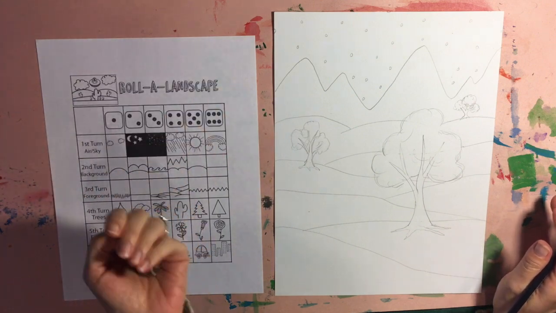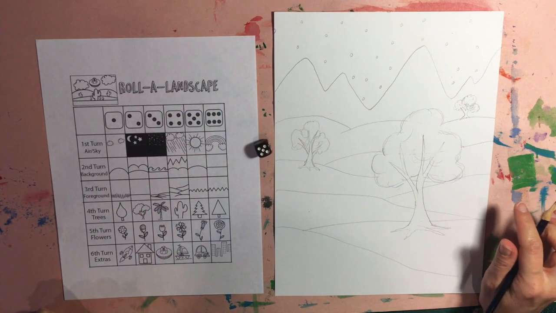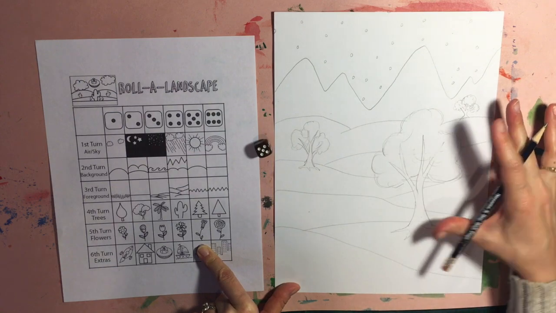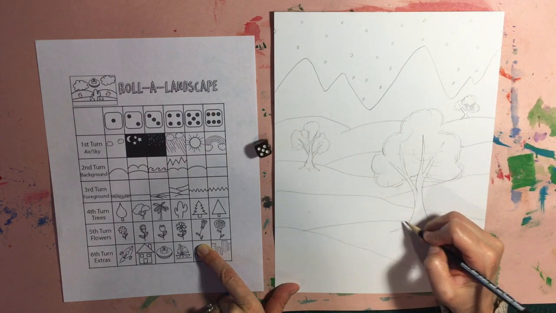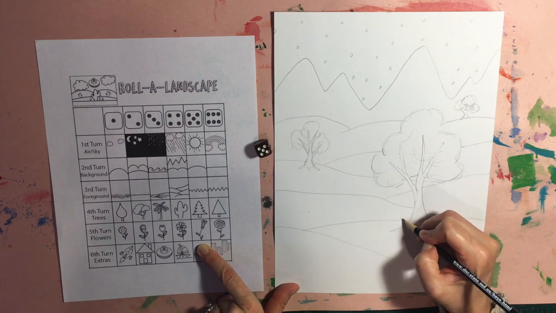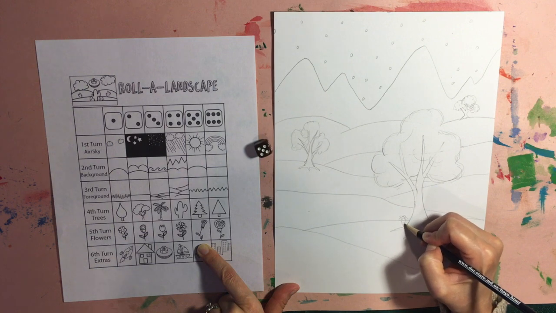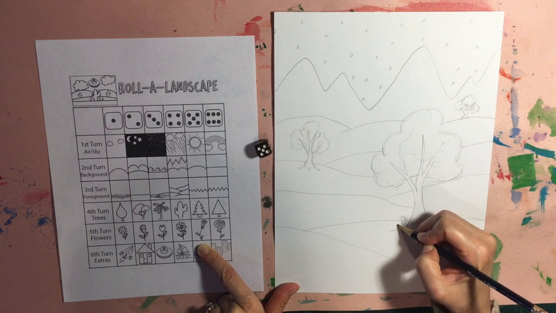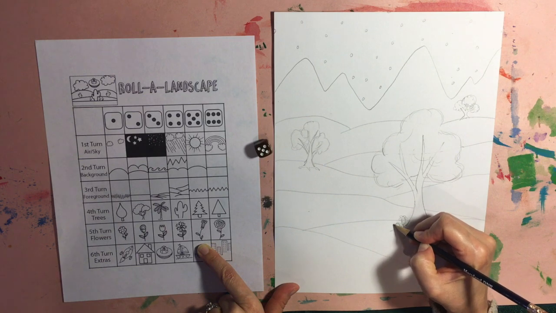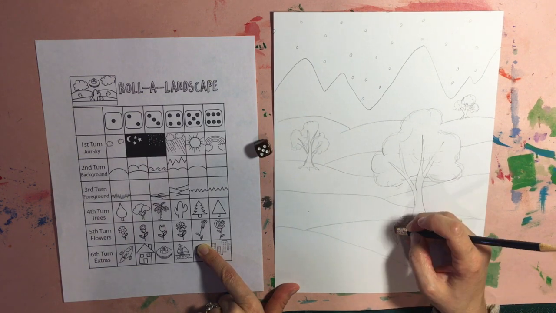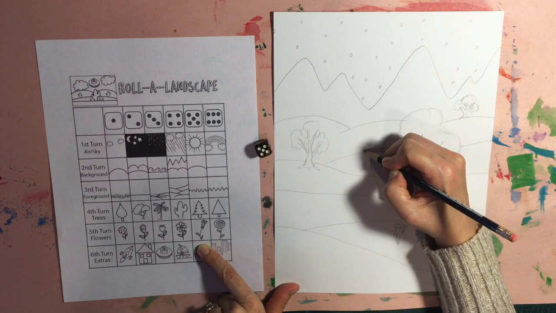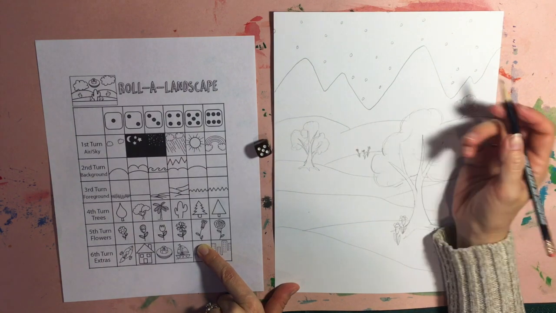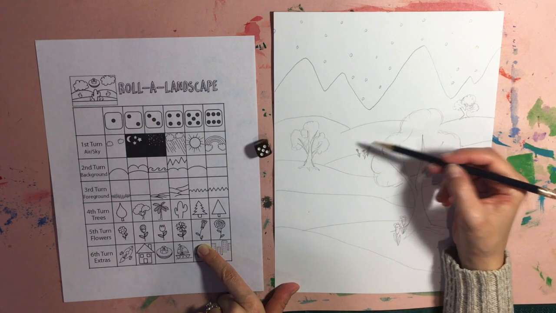5th turn, flowers. We're going to do the same thing, add more than 2 flowers. Now, would a flower be bigger than a tree? Probably not. So you need to think about size relationship between objects too. Draw one a little closer so it will look a little bigger. Okay, so these are larger, those are smaller because they're further away.